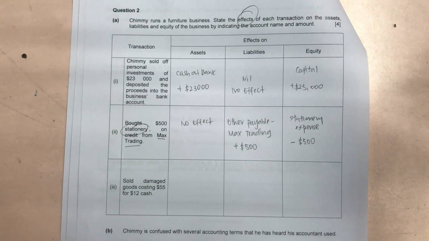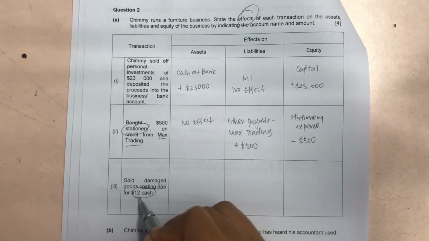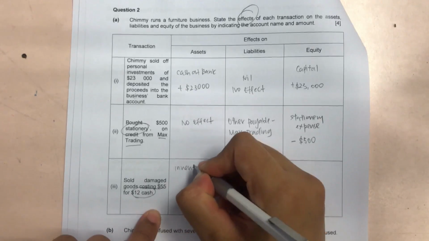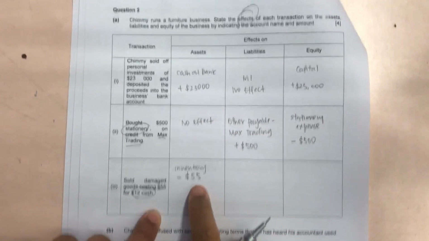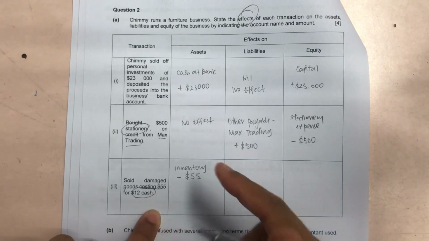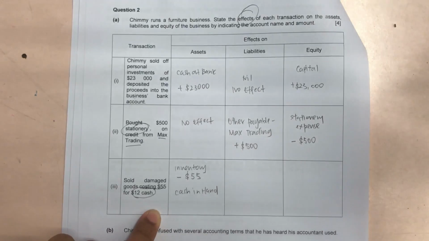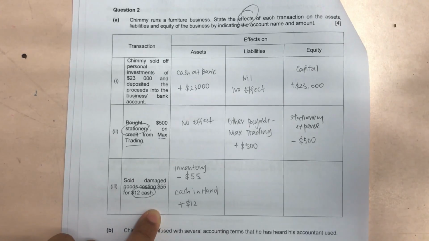Alright, next one, we sold damaged goods costing $55 for $12 cash. So what happens here is that your inventory is decreasing by $55. Alright, and then the business will receive cash in hand of $12.